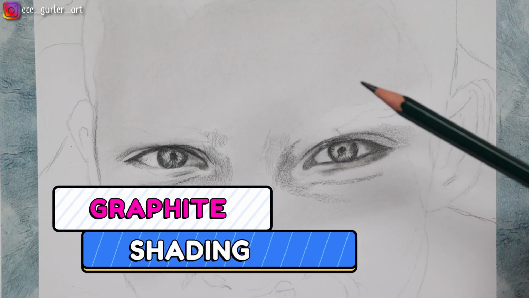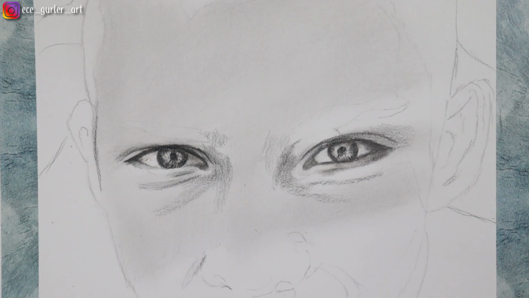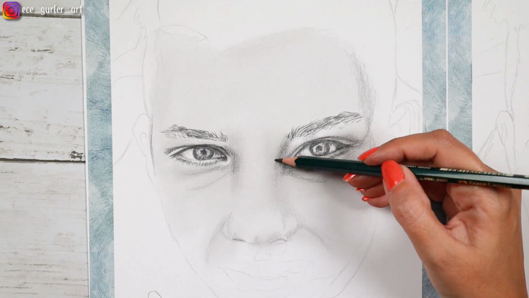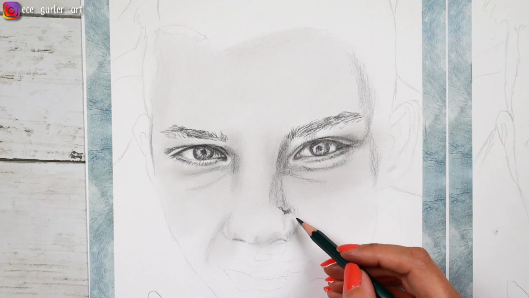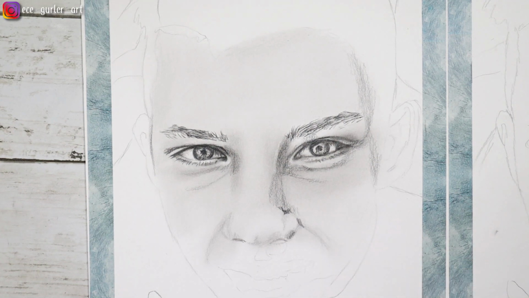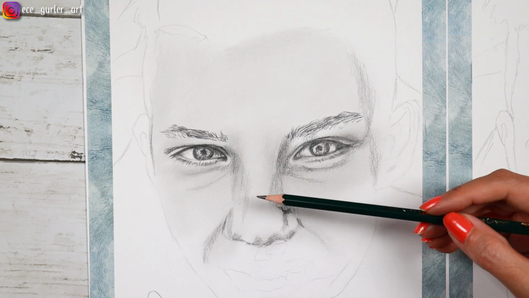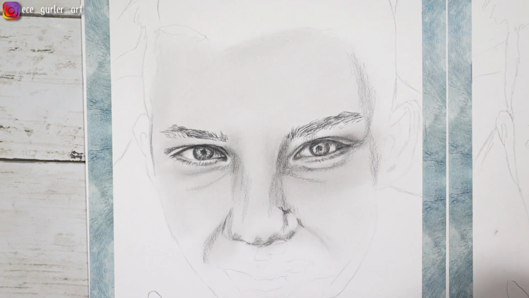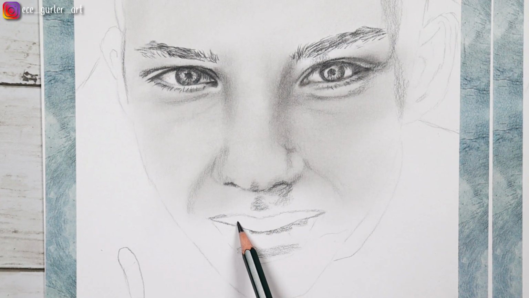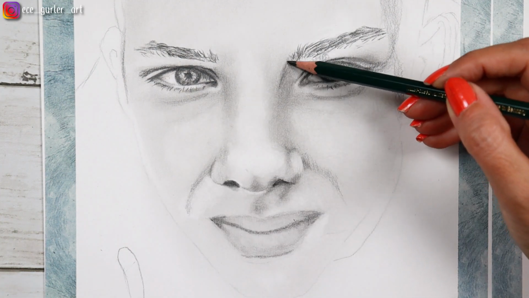How about shading? So graphite shading requires a few layers, at least 3-4 layers if you are drawing realistically. Here you can see that I'm doing 3B and then I'm going with my 6B. And I'm going to blend them, and after that I'm going to do my second layer, third layer, fourth layer. Even sometimes I do more pressure to less pressure to give those grades. So definitely it requires more effort and it requires more time in that sense.